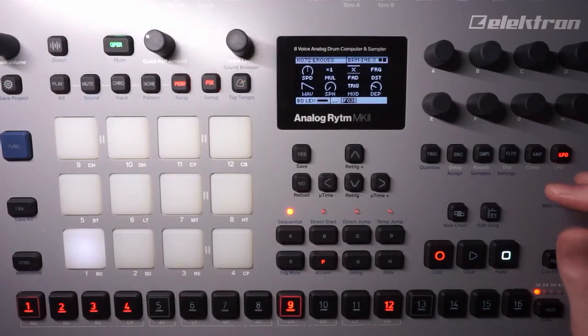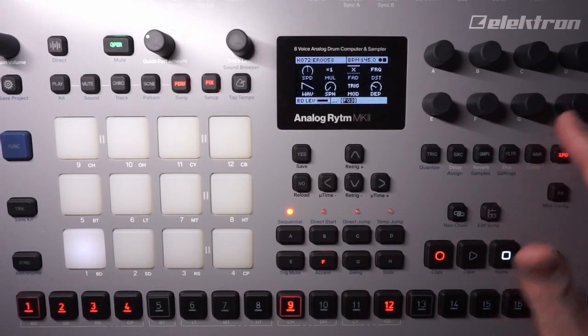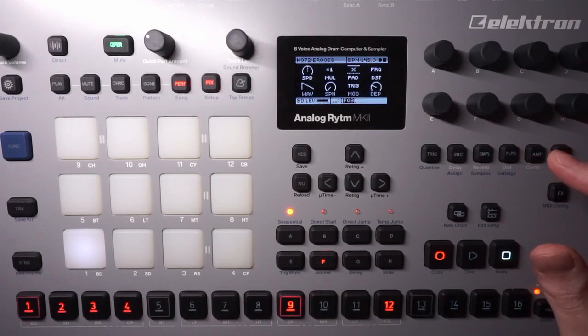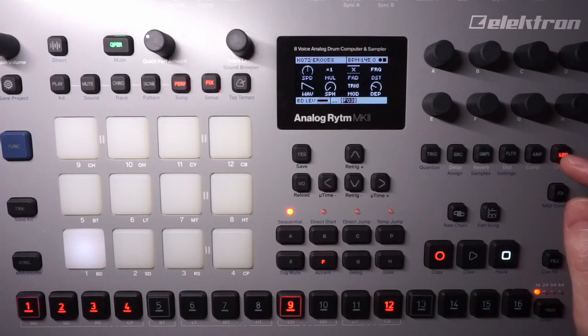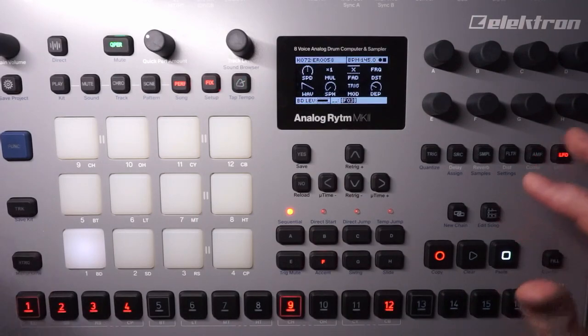So the other thing I've got going on is the keyboard tracking thing. You'll see in the description of the YouTube video there's a Google Doc or a Google Sheet that allows you to map pitches to frequencies.